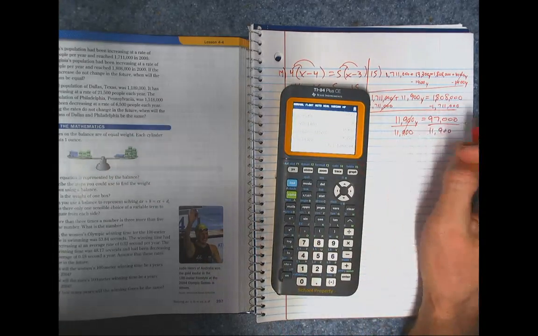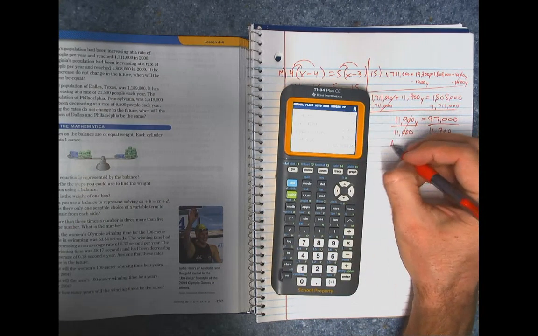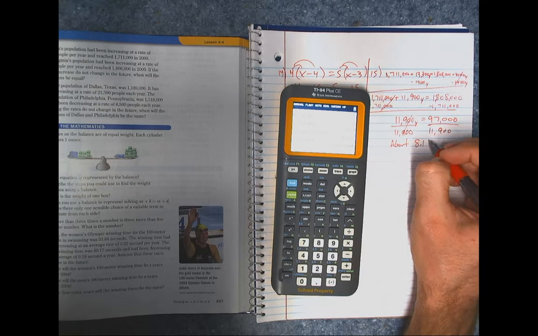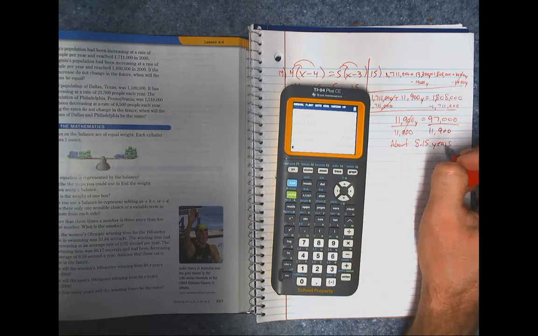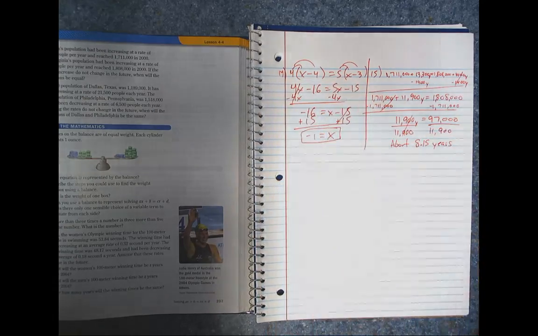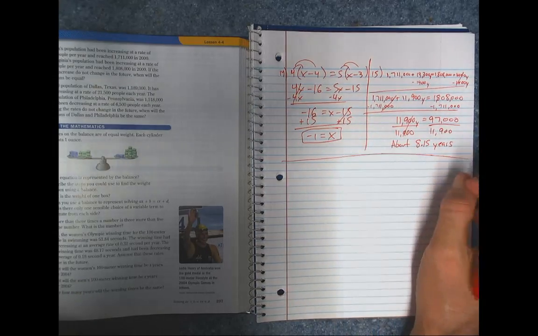And so that's not a beautiful answer, but it's asking how many years it's going to be. And so we're going to kind of round this, and we're going to say about 8.15 years. We're going to use that word about because it's not exact, round it off a little bit. But in general, for this question, a little more than 8 years is a good answer to that question.